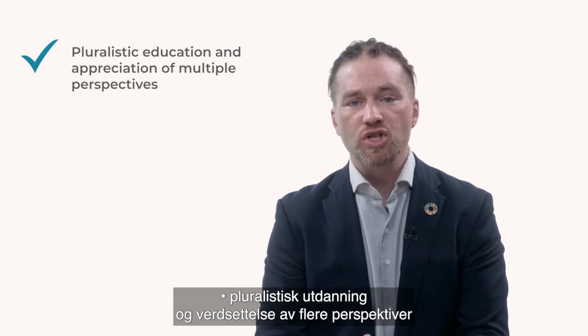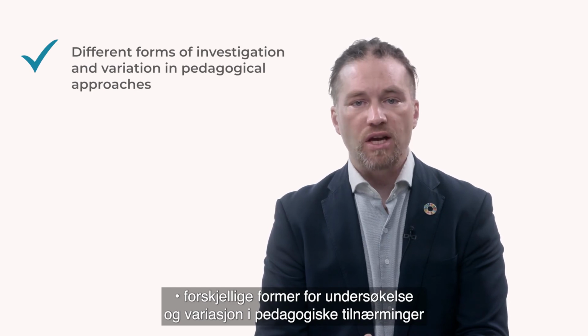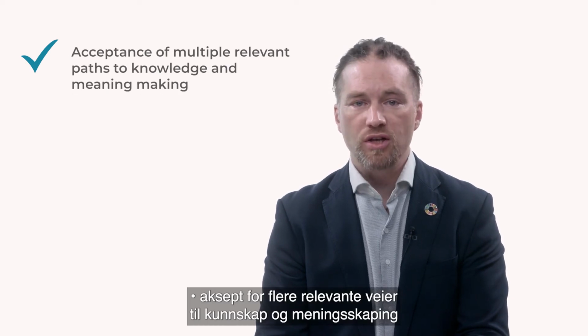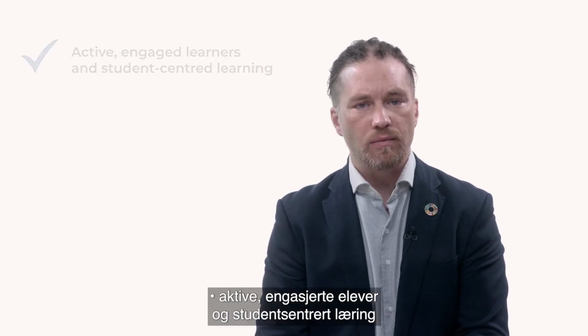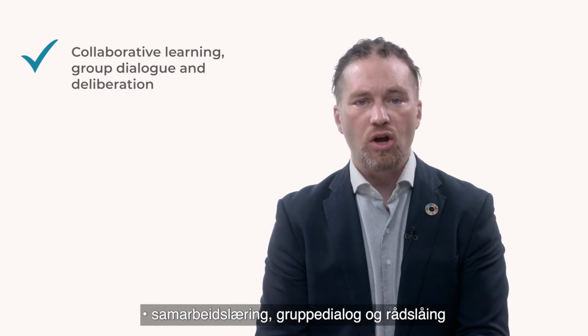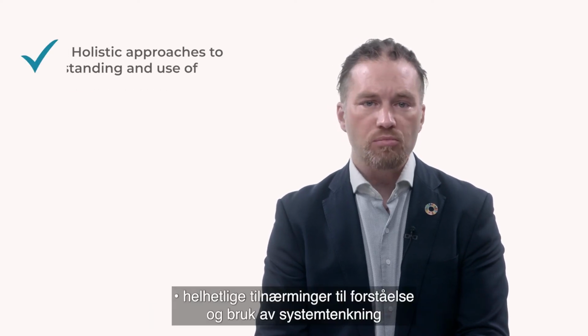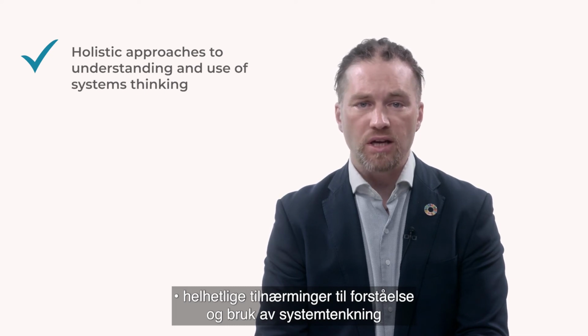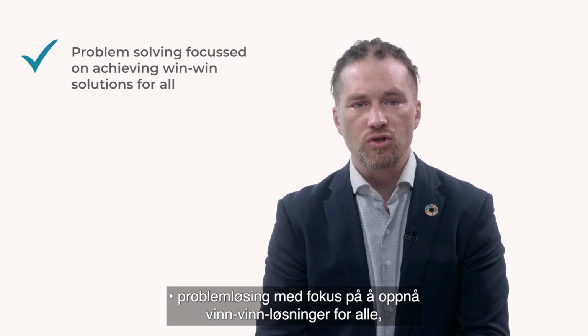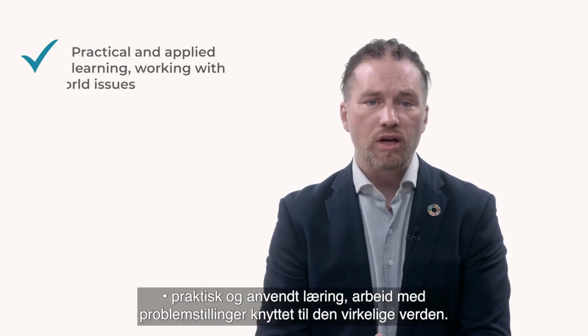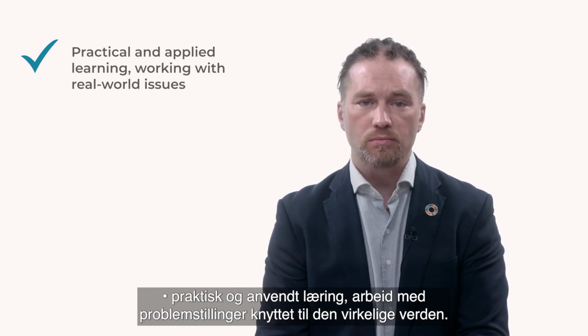Pluralistic education and appreciation of multiple perspectives, different forms of investigation and variation in pedagogical approaches, acceptance of multiple relevant paths to knowledge and meaning-making, active, engaged learners and student-centered learning, collaborative learning, group dialogue, and deliberation, holistic approaches to understanding and use of systems thinking, examining the relationships and interconnections within systems, problem solving focused on achieving win-win solutions for all, and practical and applied learning working with real-world issues.